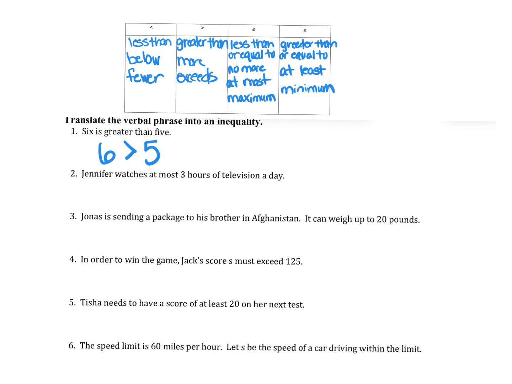Number 2, it says Jennifer watches at most 3 hours of television a day. So we've got that word at most. Jennifer watches, so that's going to be our x. At most, you have to think about at most. So at most you can have 3 pieces of candy, or at most you can watch 3 hours of television. So can you watch 3 hours? Yep. Can you watch more? No. So this is going to be a less than or equal to 3. And notice that we have that in our list as less than or equal to.